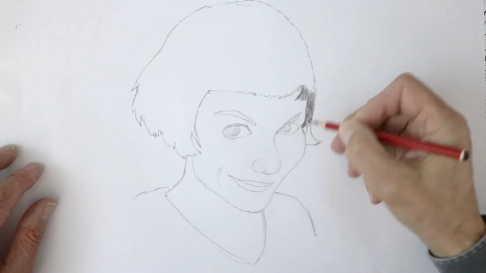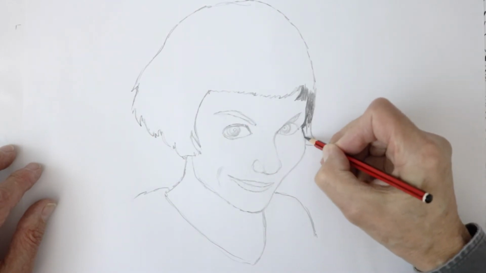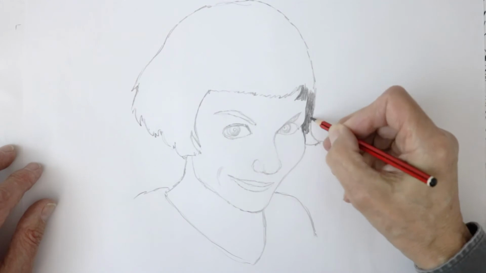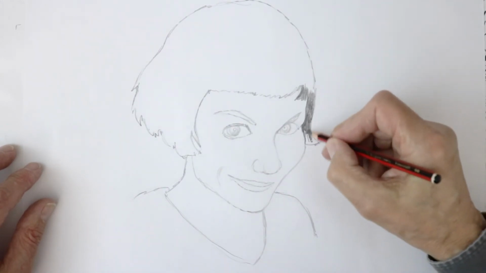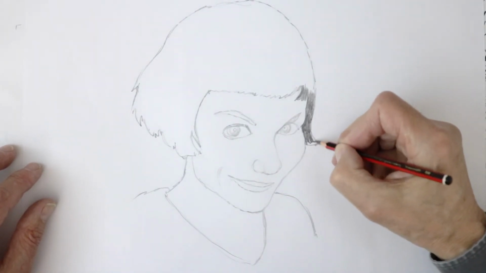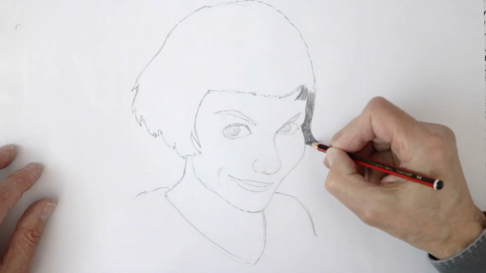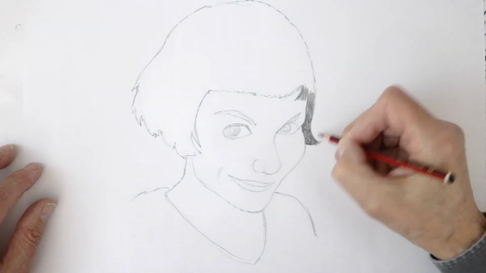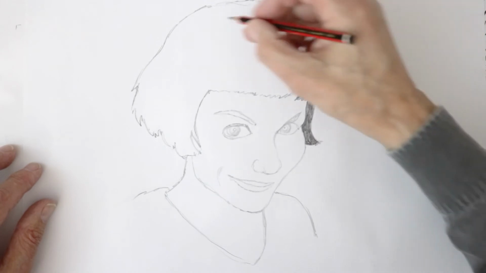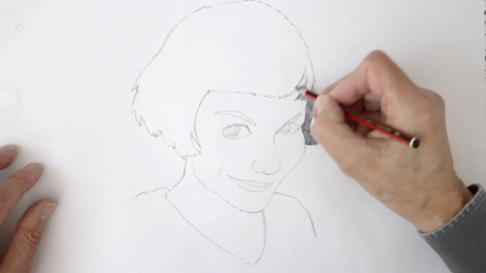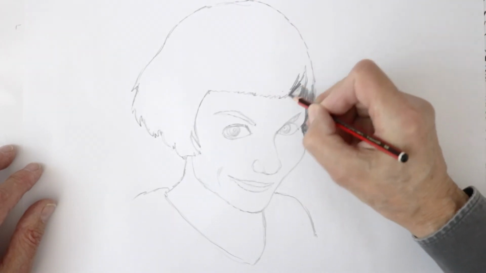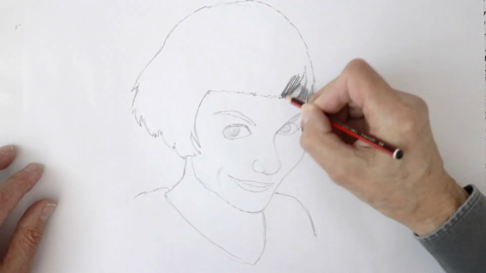And again, I'm using the pencil lines very close together, leaning quite a bit on the pencil to get quite a heavy bit of shading there. Okay, so I'm going to do that all the way around. Basically, as I come down to the fringe here, I'll use my pencil like that.